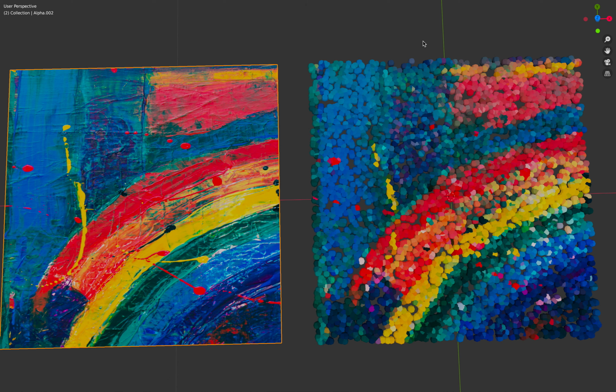In this episode, I'll be sharing with you a simple node setup using the Spherechalk add-on in Blender to generate instances of objects with a color sampled from an image UV. I've done something similar in the past, but this is a quick update. It's so much simpler and actually faster to do today.